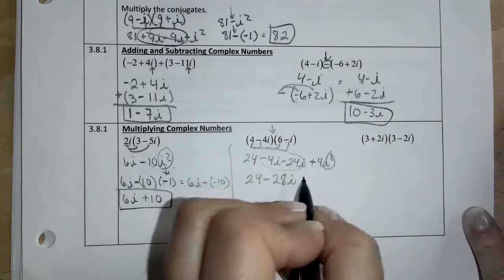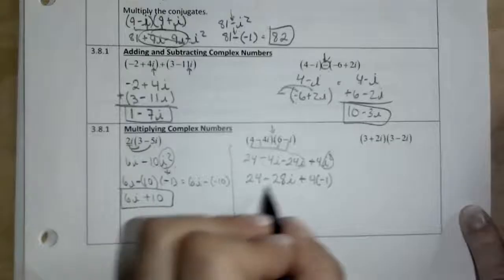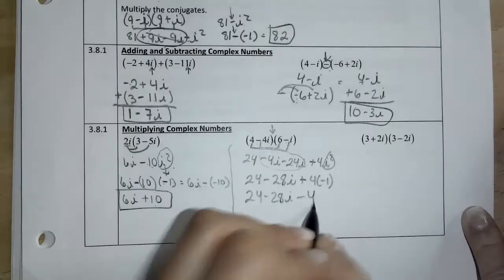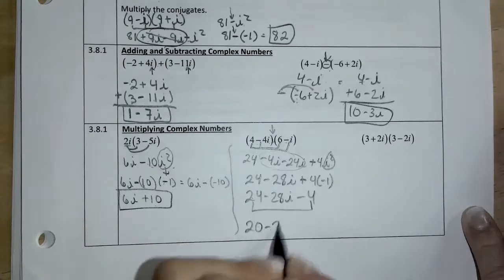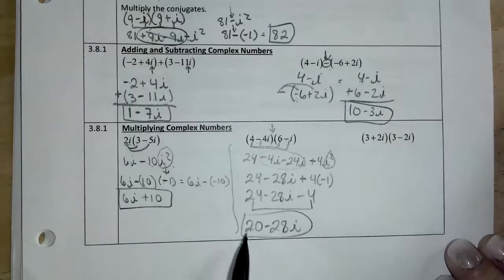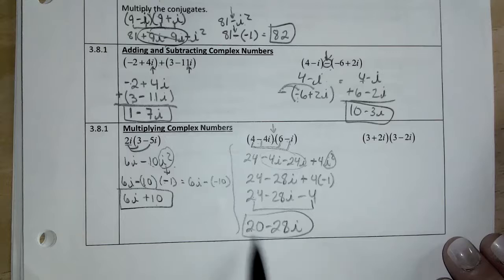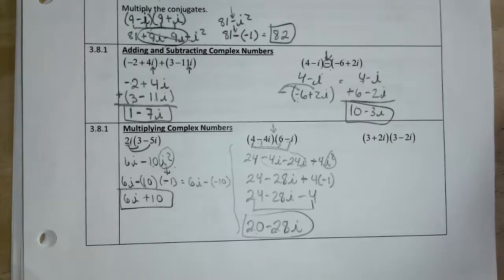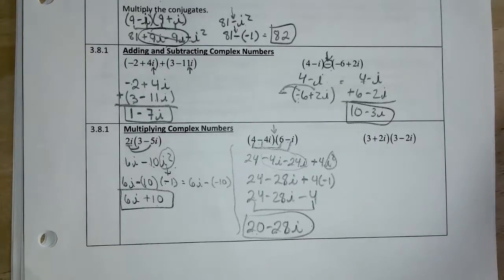This i squared becomes a negative 1. So now I'm going to have 24 minus 28i minus 4. And now I can combine these like terms and I get 20 minus 28i. In this case, anytime I have an i term, it's going to wind up being in its a minus bi form, or a plus bi form. So if you're adding or subtracting like this, it's going to wind up being in that a plus bi form.